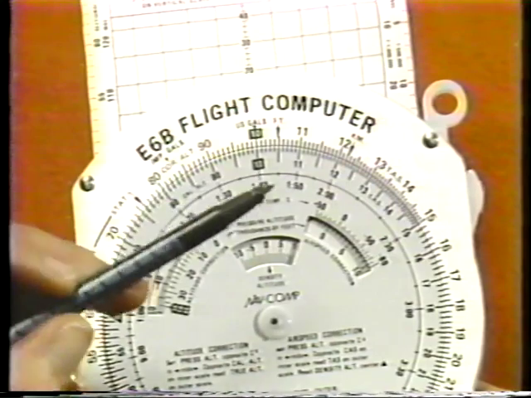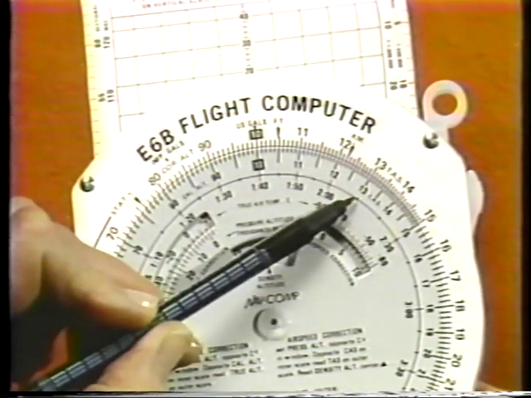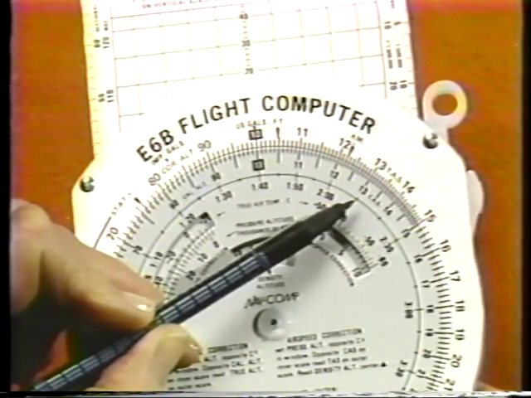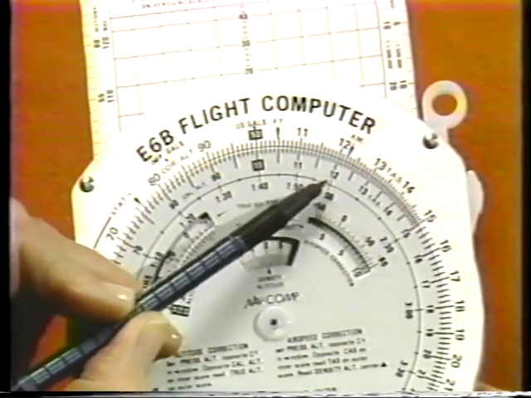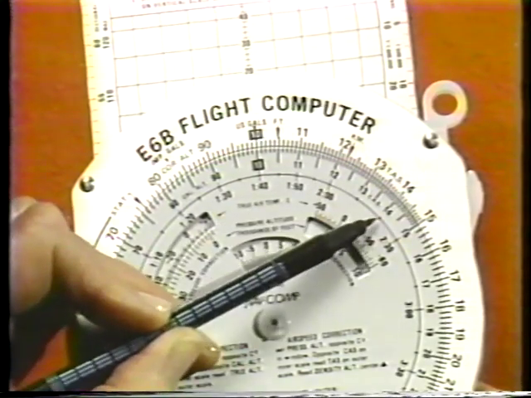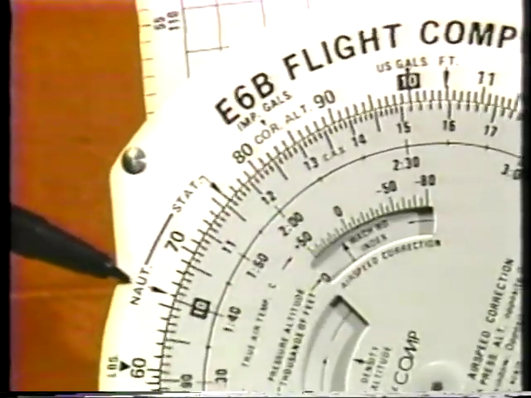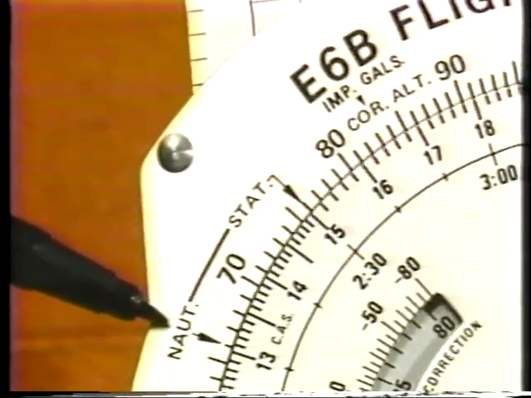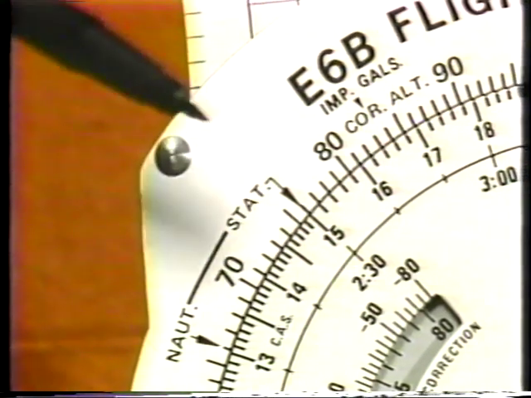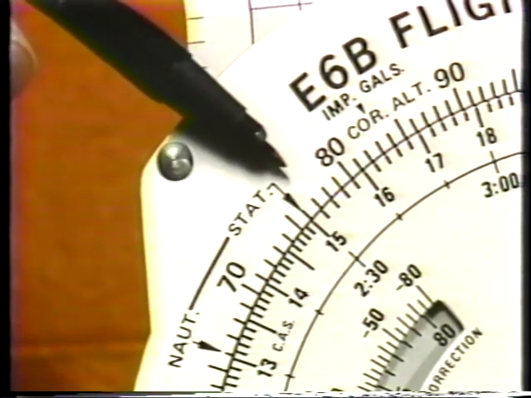Let's work a conversion problem to illustrate the concept of changing number values. Assume we wish to convert the speed of 130 knots to a speed in miles per hour, but nowhere on the scale of the computer is there a 130. Thus, we must assign a number value of 130 to 13. Logically, if 13 becomes 130 in our problem, then we must assign a value of 120 to 12 and 140 to 14. We then set 130 under the marked naught and read the answer under the arrow labeled stat for statute miles or miles per hour.